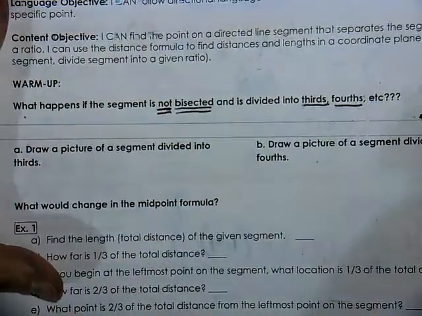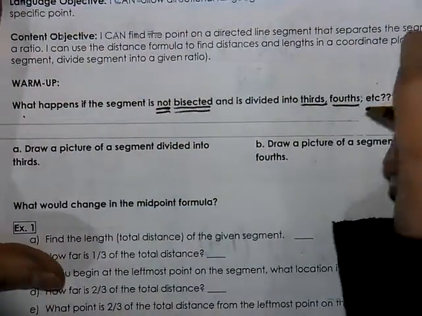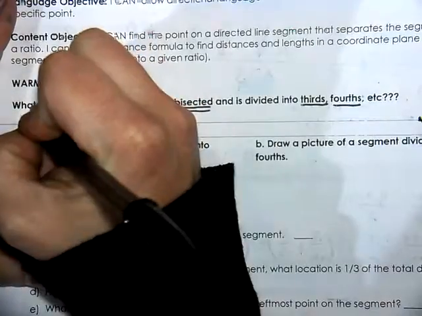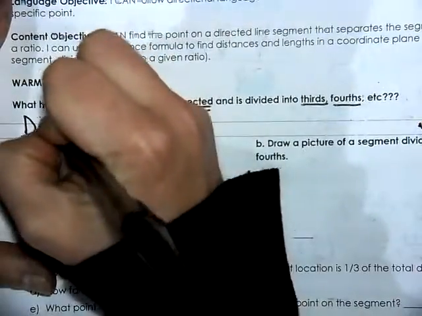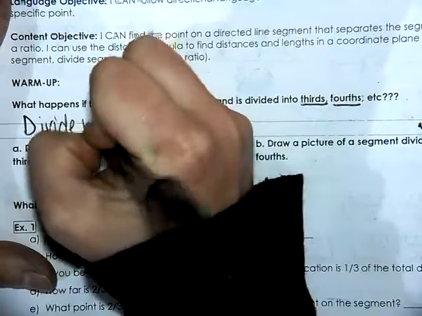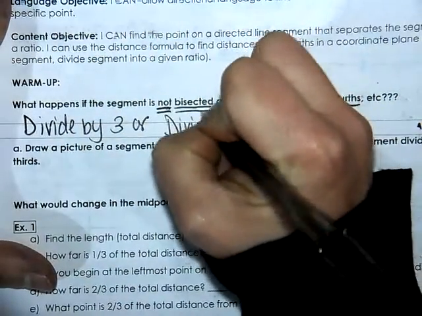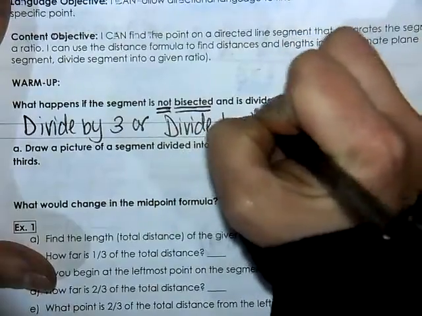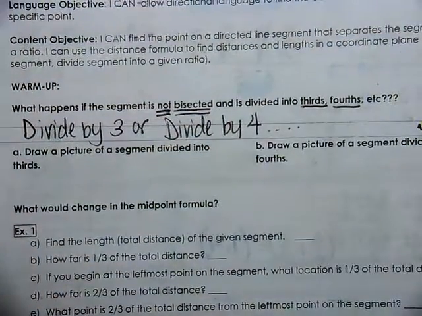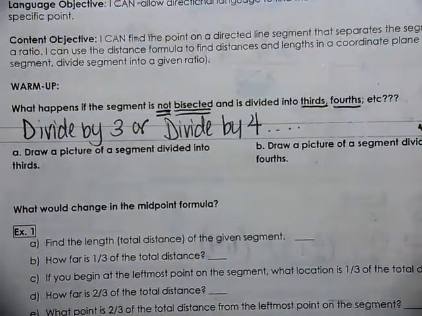So what happens if the segment is not bisected and is divided into thirds and fourths instead? What you would do on the midpoint formula is, instead of dividing by 2, you would divide by 3 or divide by 4, etc., depending on what you're dividing by.